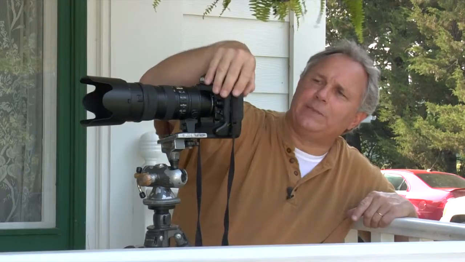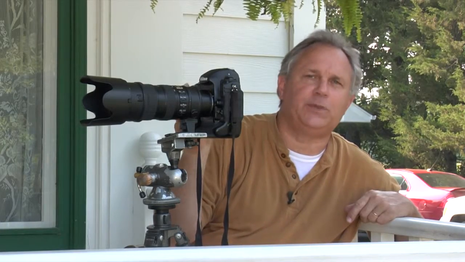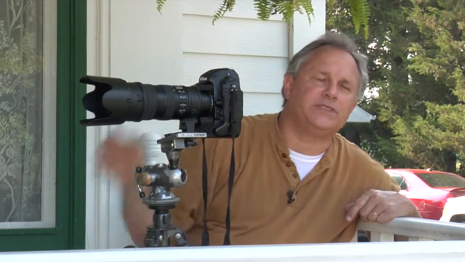There's a lot of settings on our cameras that we can use almost daily when we're out shooting. And there are some tricks to the trade, and there are some things that you should be aware of when we're shooting them. One of the very first ones is image quality.